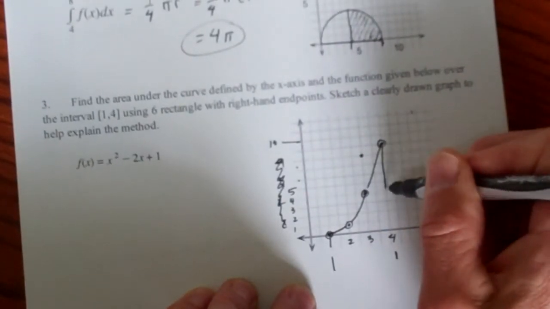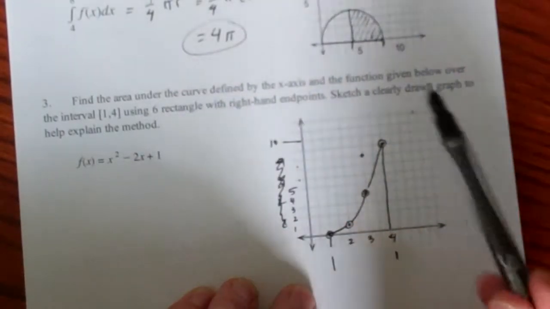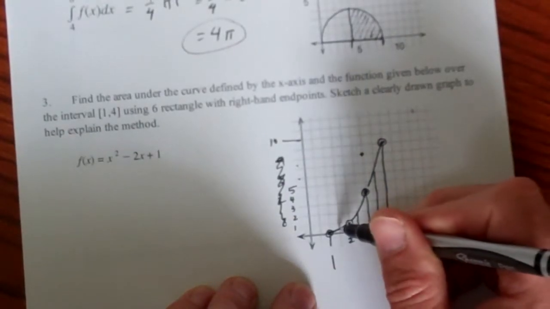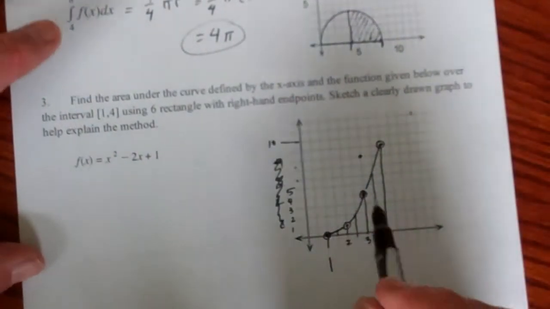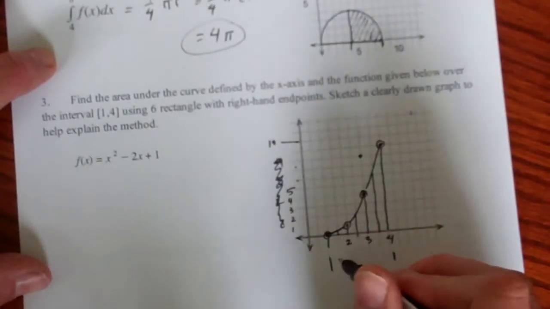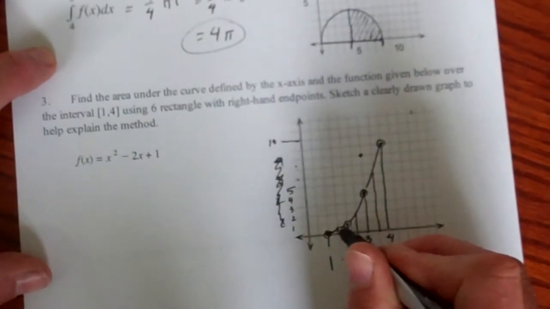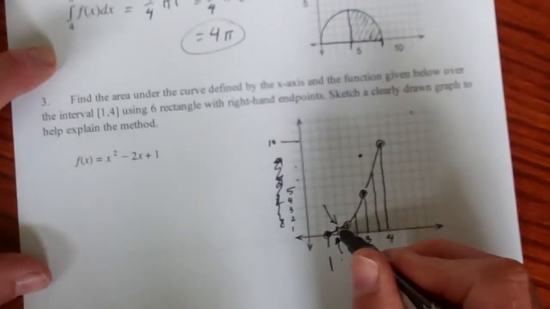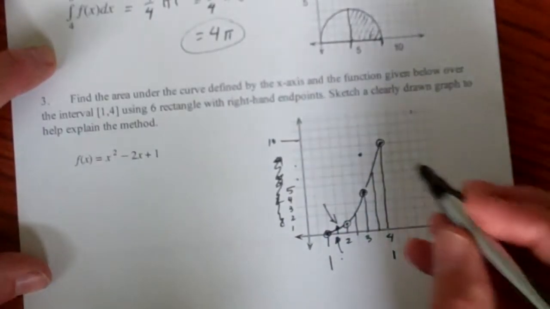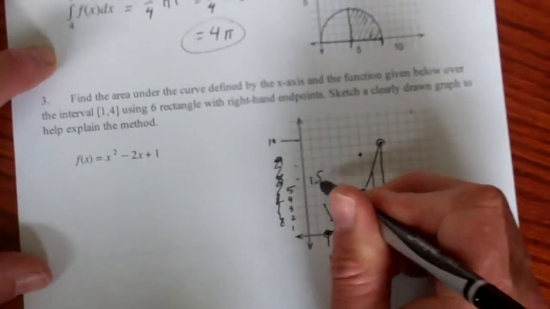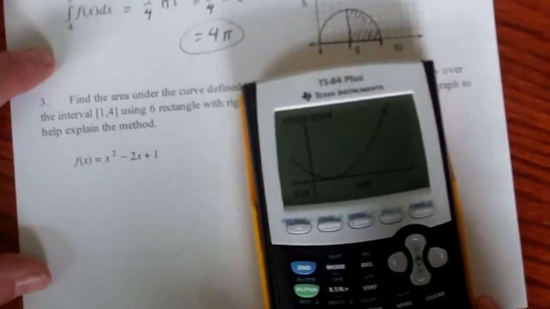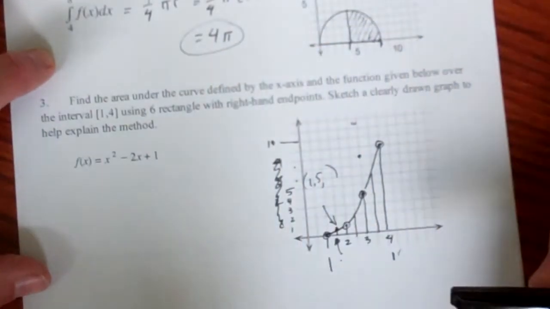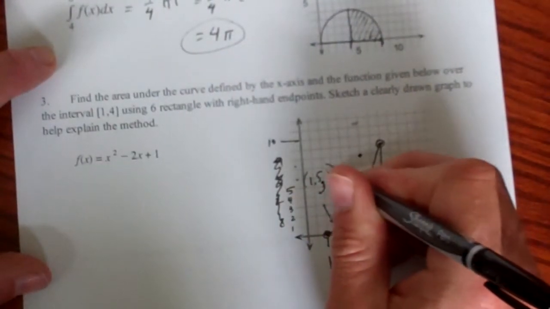So my graph is a curve, a parabola that's going up like that. And I'm going to make these slices. We want 6 rectangles. So this is halfway in between like this, each one of these. Alright? So I'm going to total up, and this is using right-hand endpoints. Okay? So I'm going to need a data point here, or a height. This is going to be the boundary of my first rectangle. So that's 1.5, comma, how high is it? Well, again, I can go back to the calculator, type in 1.5, and it's got a height of 0.25.